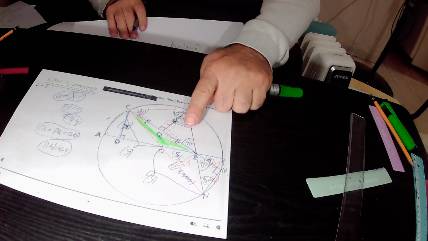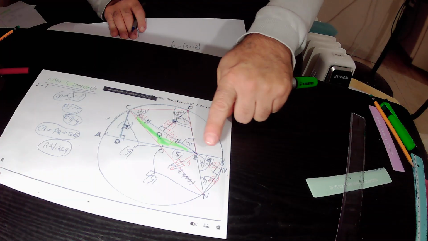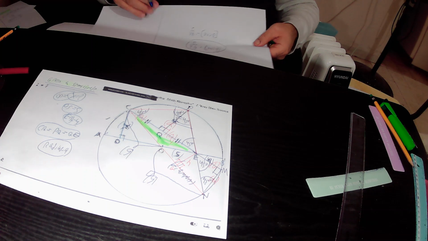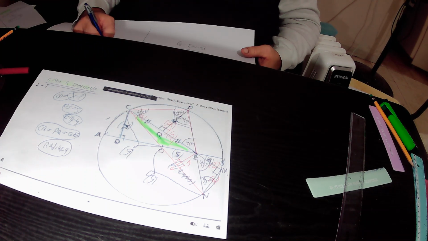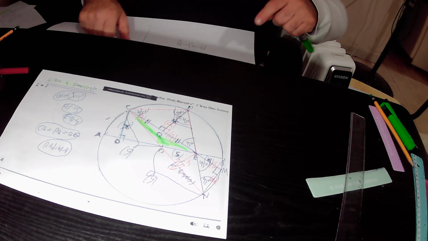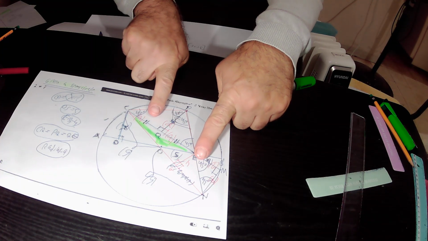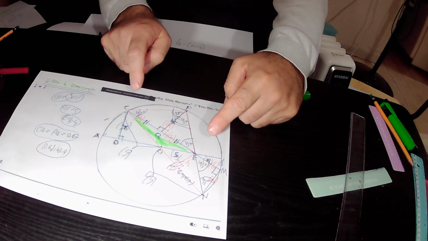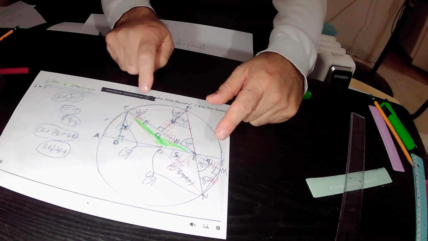What is the area of this big triangle CEN? Triangle CEN consists of two triangles, the green triangle and triangle EON. Therefore, the area of the big triangle CEN must equal the areas of the two components it consists of.